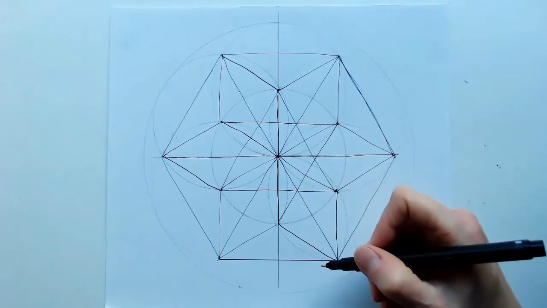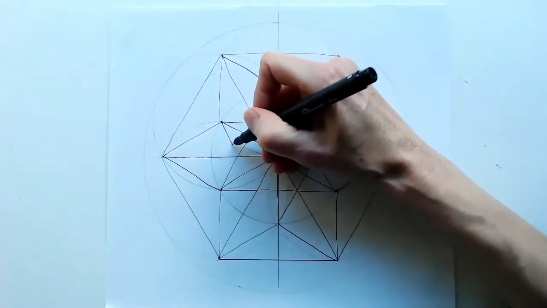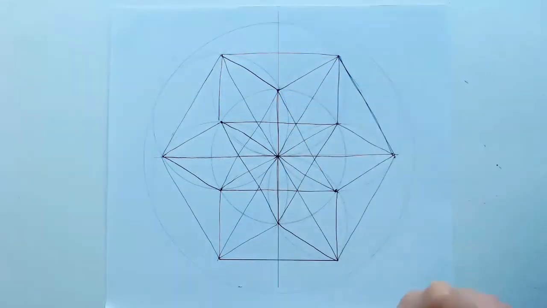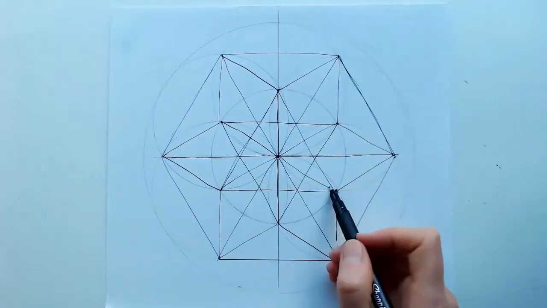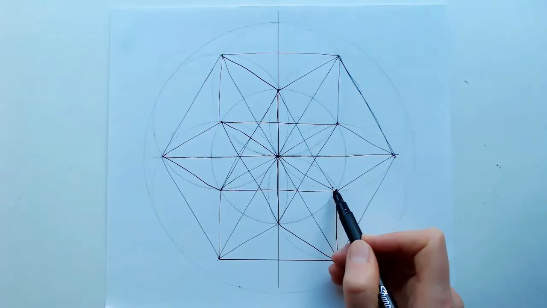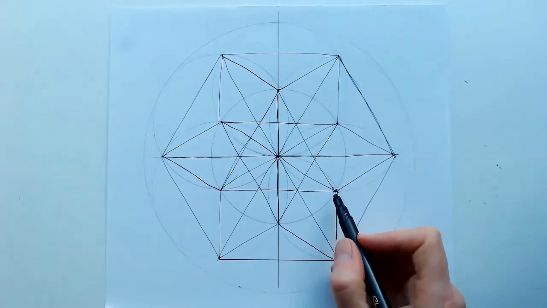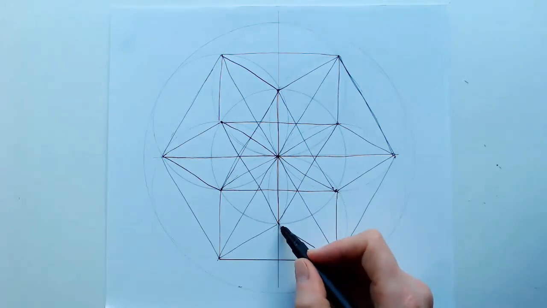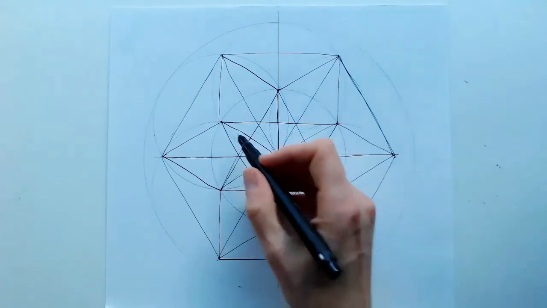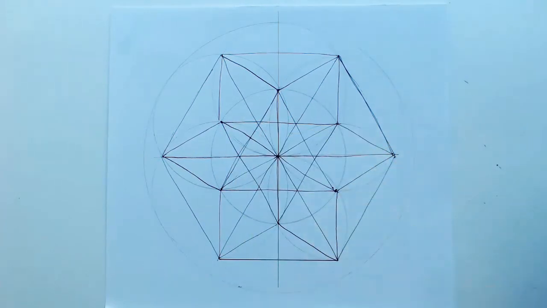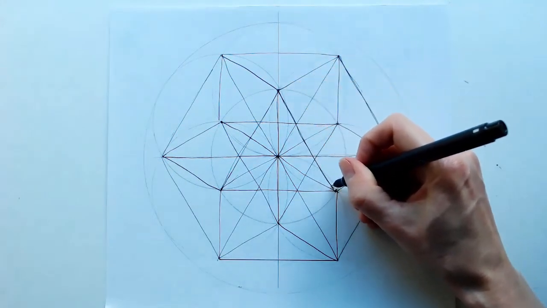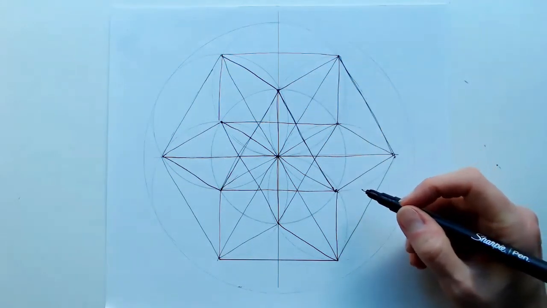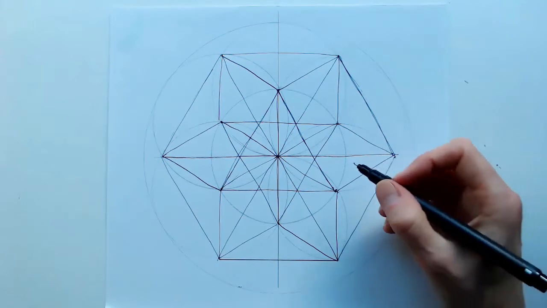Which also represents forces. Let's consider it. The one that points upwards represents the masculine energy, and the one that points down is feminine energy. Now this is the basis of our composition as it is.